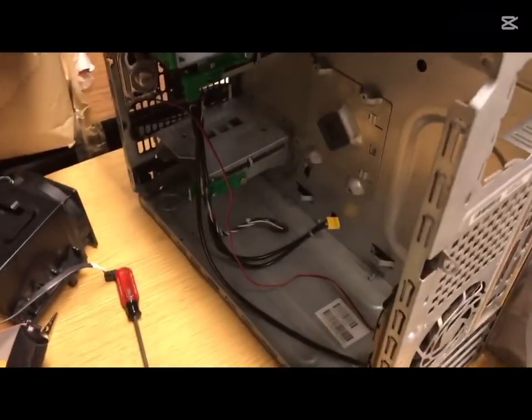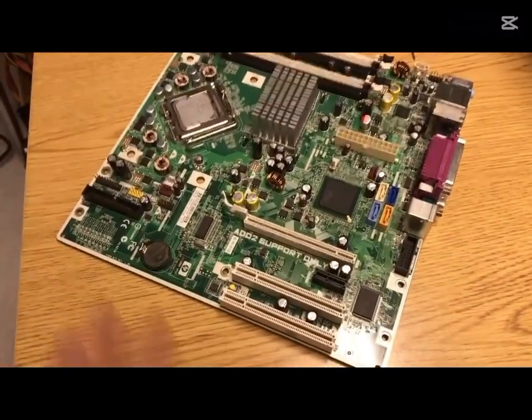Today I'm going to be talking about the different pieces and parts and components of the motherboard. So what I've done is I've removed a motherboard from the system unit, and today I'm just going to basically point out some pieces and parts, okay?